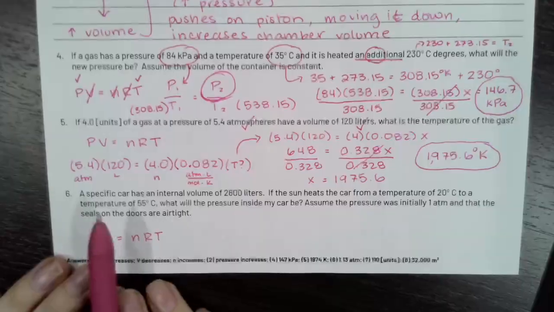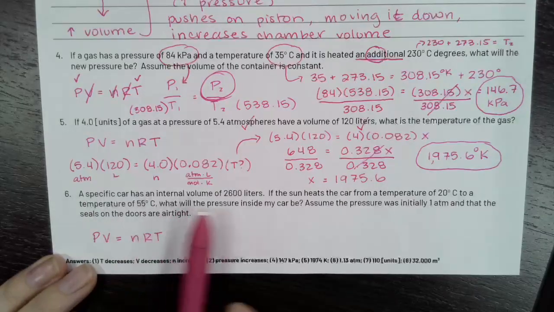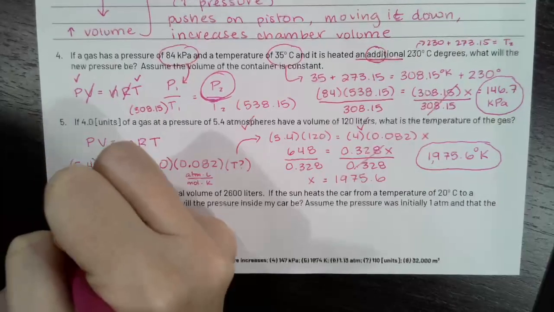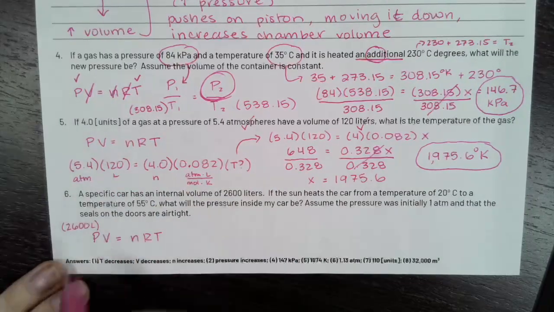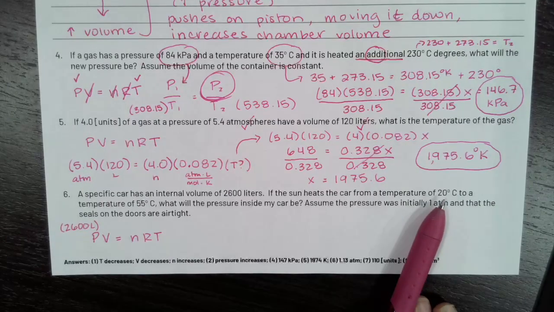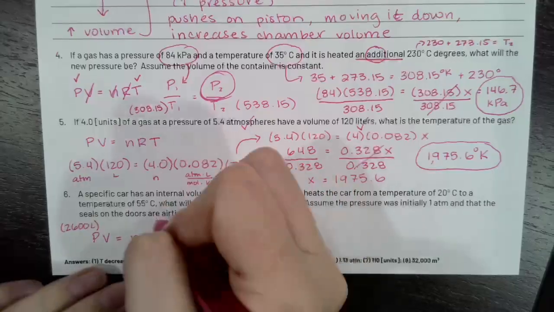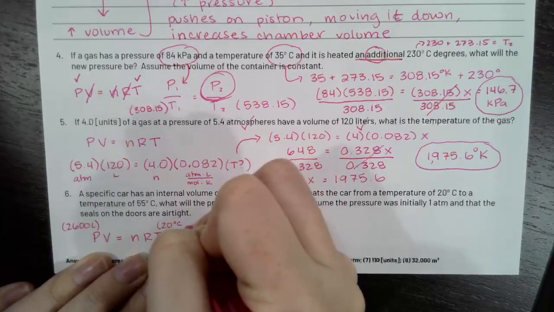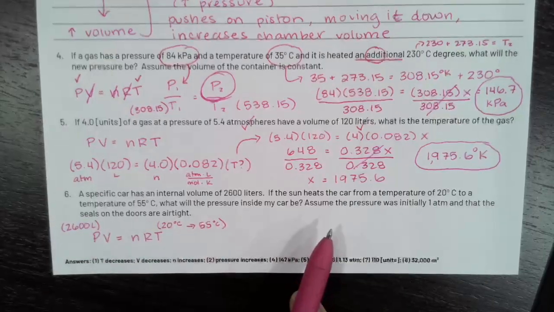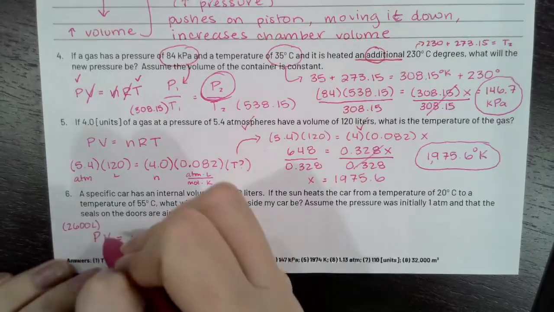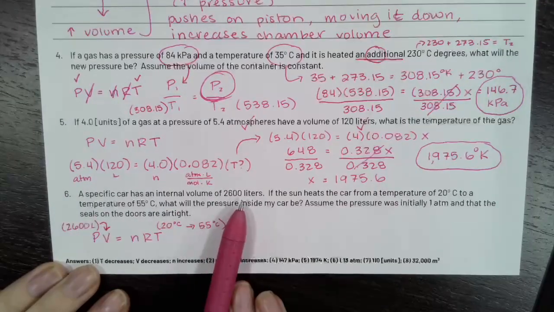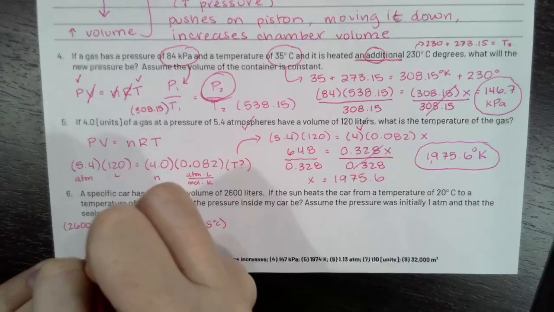All right, let's read through this. A specific car has an internal volume of 2,600 liters. So I'm going to write 2,600 liters over here, over by pressure. If the sun heats the car from a temperature of 20 degrees Celsius to a temperature of 55 degrees Celsius, what will the pressure... Oh wait, has an internal volume. I don't know why I wrote that over there. Okay, volume of 2,600 liters, temperature's changing. They want to know about the pressure.